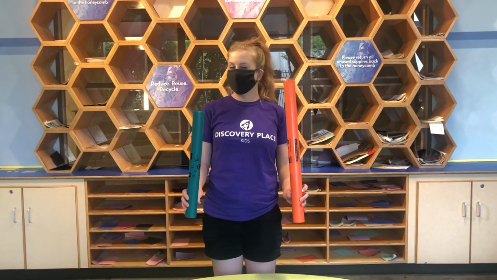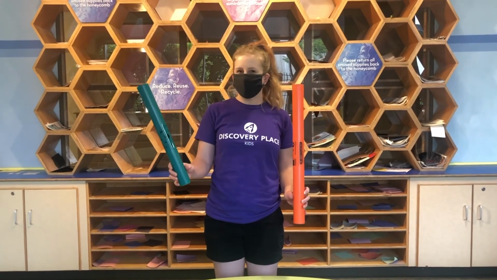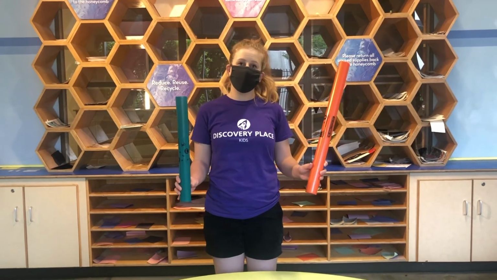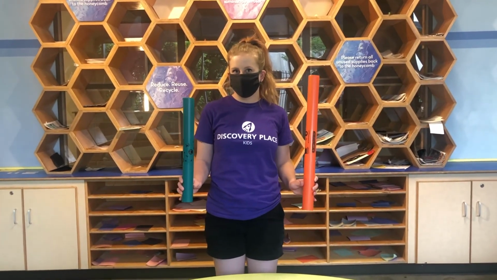I'll give you a hint. The sound isn't caused by the color. It's the length. This one is shorter, so it vibrates faster and has a higher frequency. This one's longer, so it vibrates slower and gives off a lower frequency.